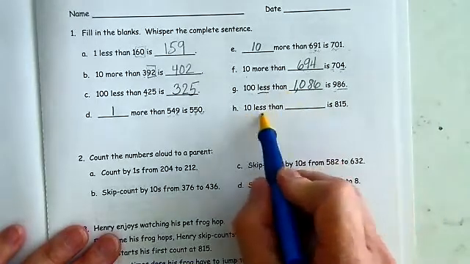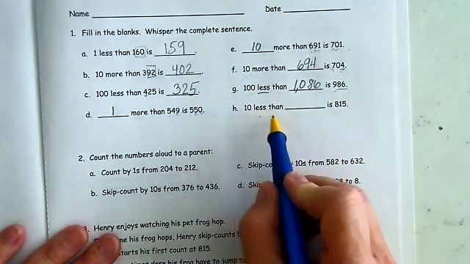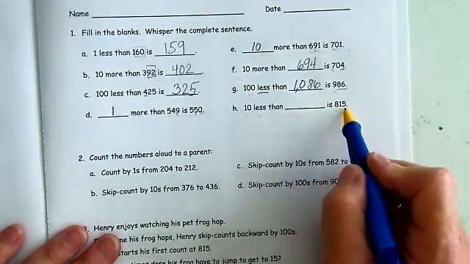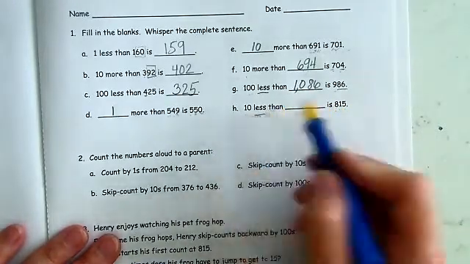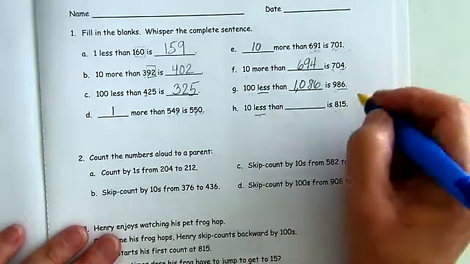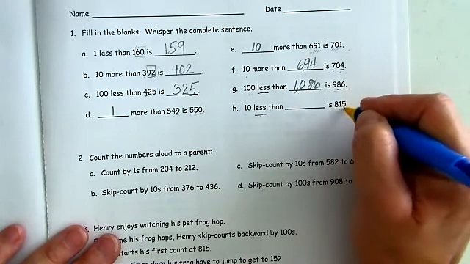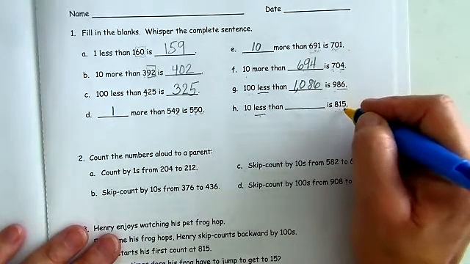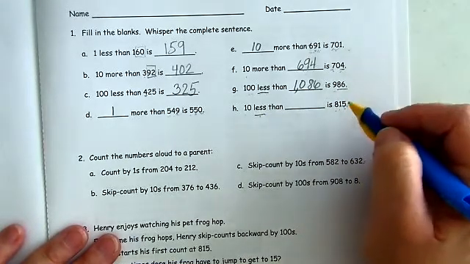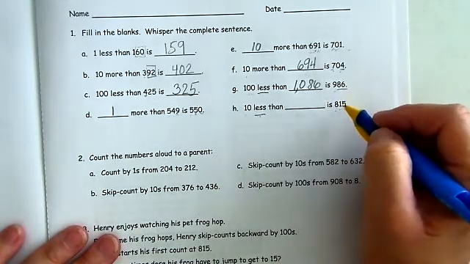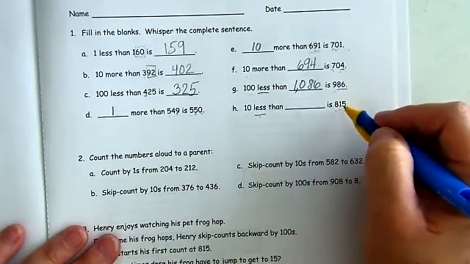Same thing here, they're doing 10 less though, than something is 815. So what we want to do is the opposite of that, and we're going to say 10 more than this number. If I add 10 to 110, I have 2 10s.